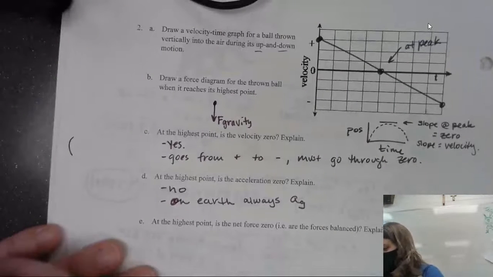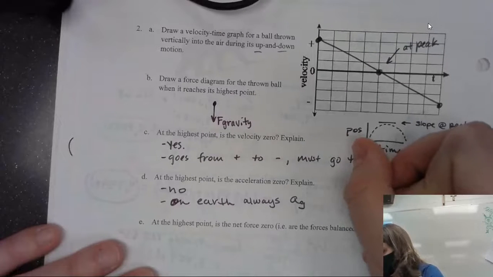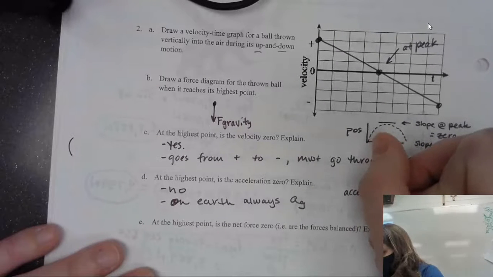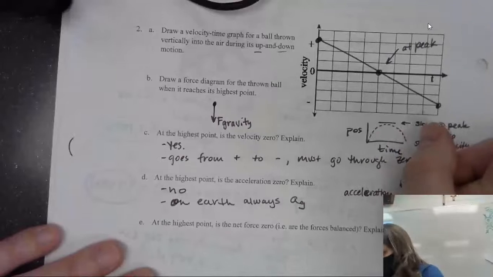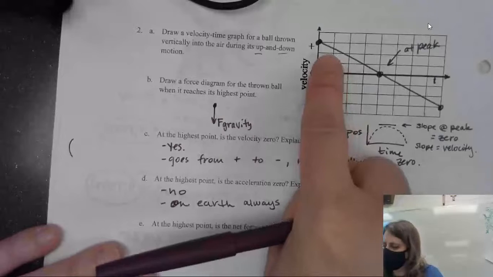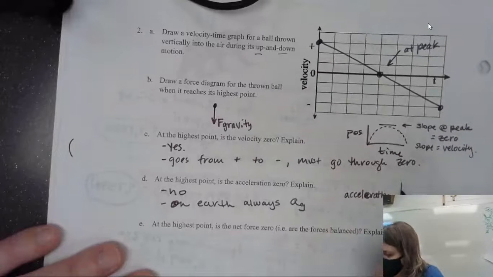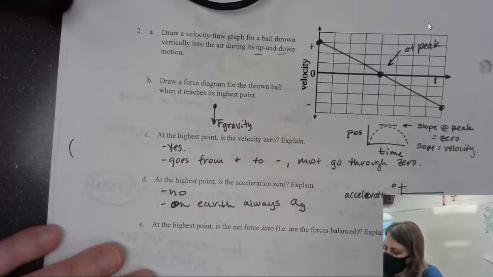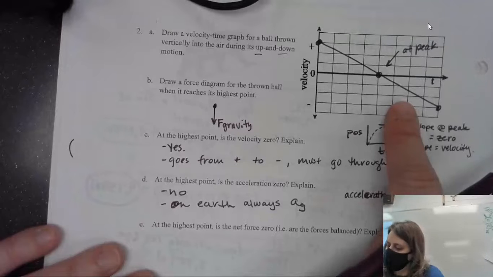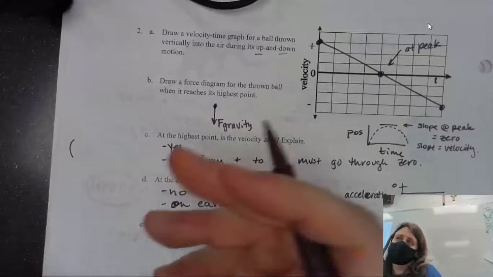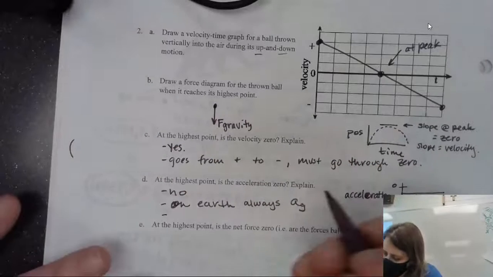The other way that you could know is because if you made an acceleration versus time graph of our velocity versus time graph, you can see that this is a constant negative slope. So if this was 0, we would have a constant slope down here. And so we would be able to tell from looking at our velocity versus time graph that our acceleration should always be negative, which means it always exists, right? It's always there.